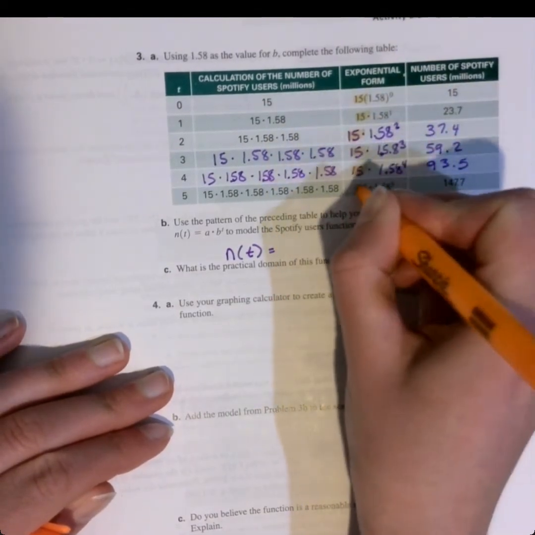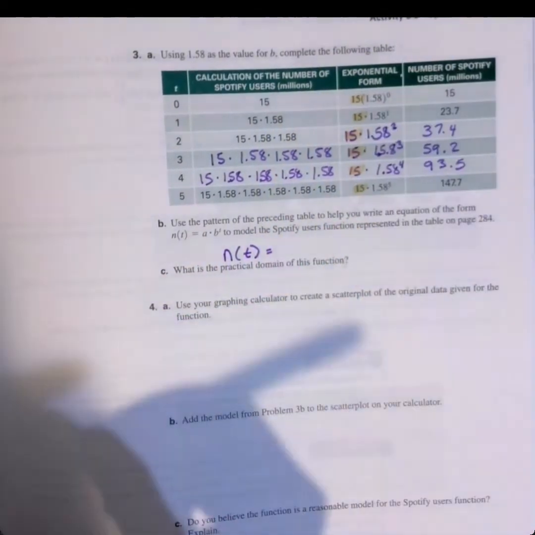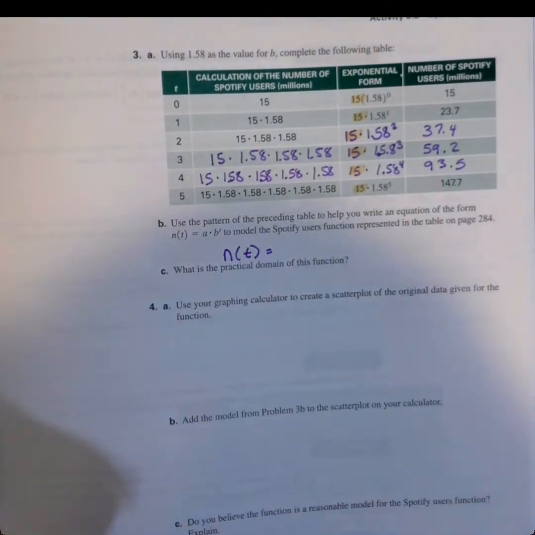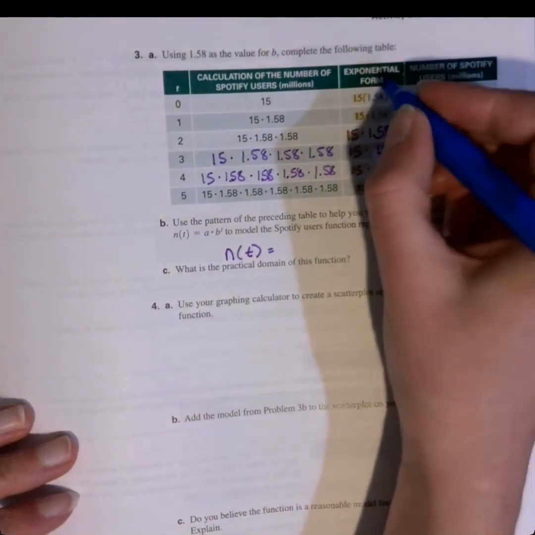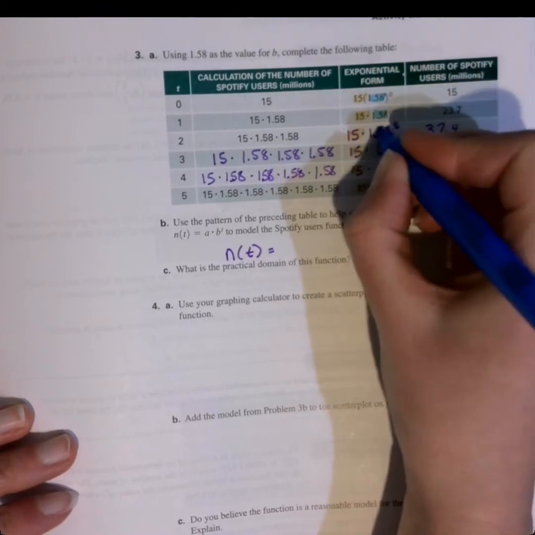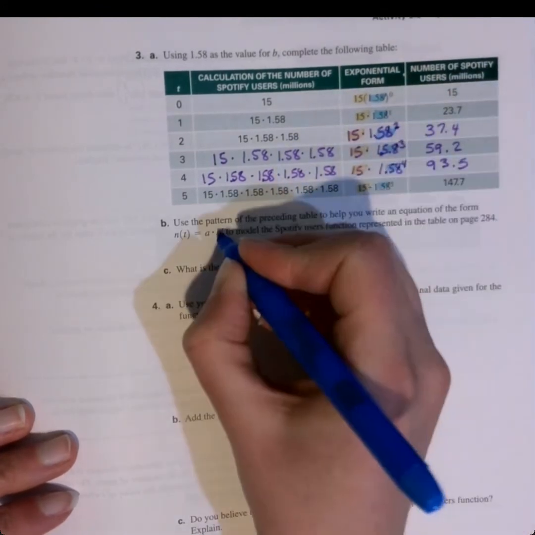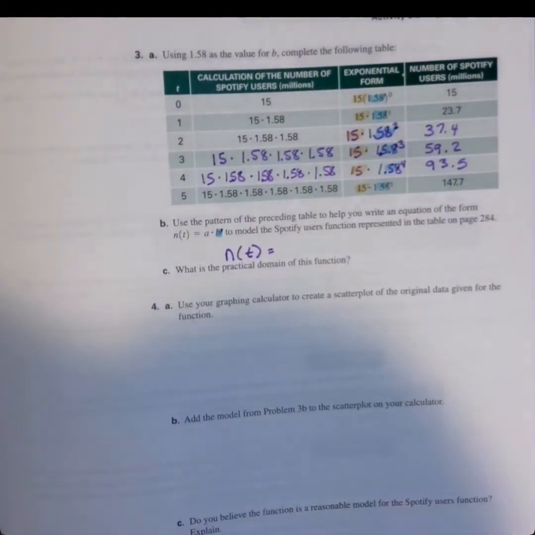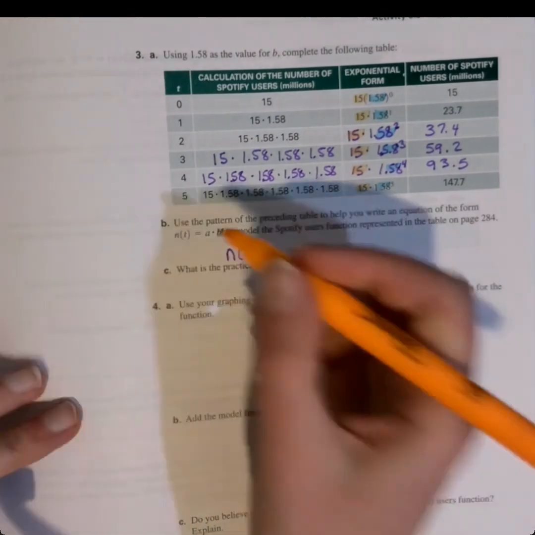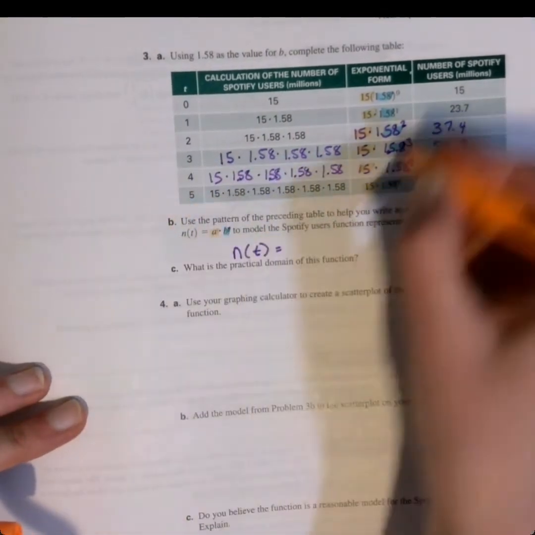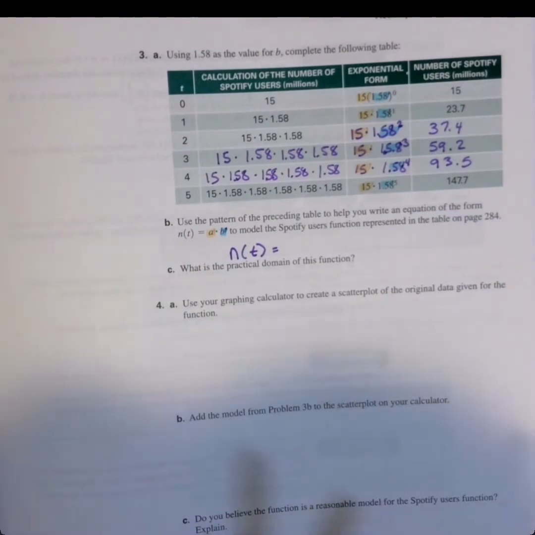That part is constant. We have a 15 that we need to multiply by our base, which is going to be the 1.58 each time to a different power. So our base is 1.58, and our a value is that 15, which was actually our initial value, our starting value.